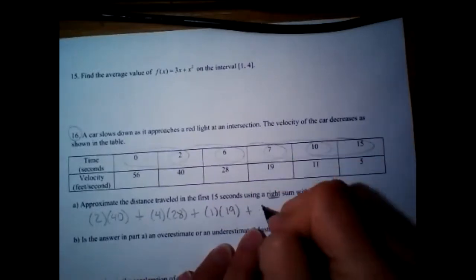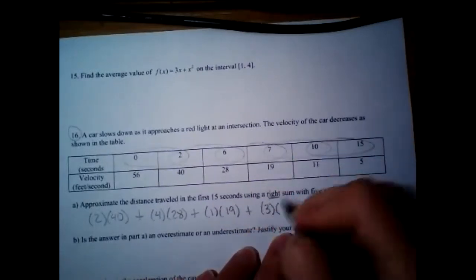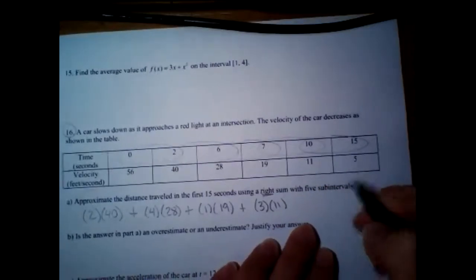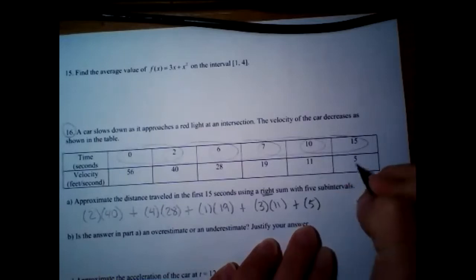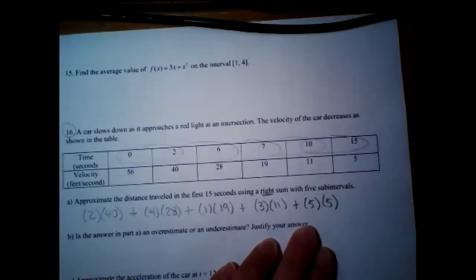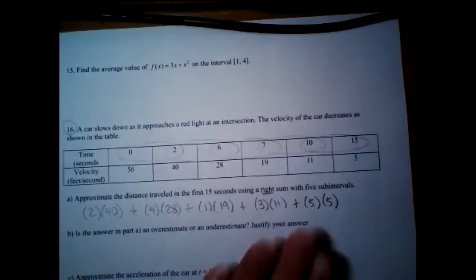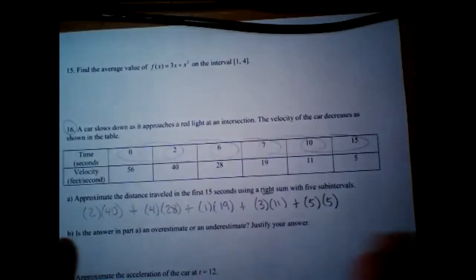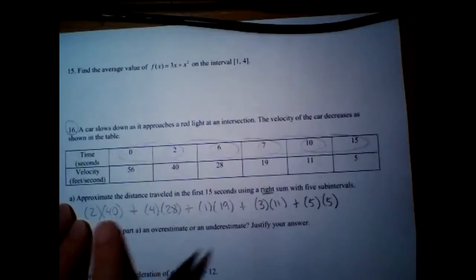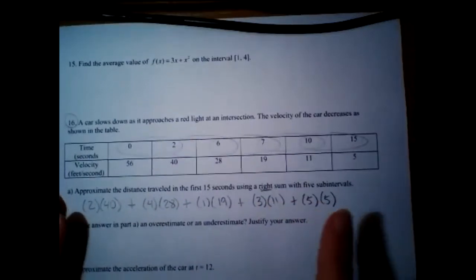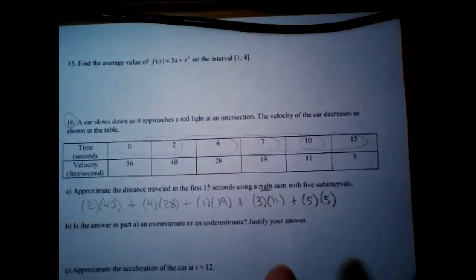From 7 to 10, that's 3. The number on the right is 11. And then from 10 to 15 is 5, and the number on the right is 5. Now you do need to put units. Please, again, please, I'm begging, don't do anything to this. It is so much easier for me to grade if you just leave it alone. If you mess with this, I'm gonna have to do it, and then you're causing me more work. Please don't, just leave that alone. But you do have to put units.